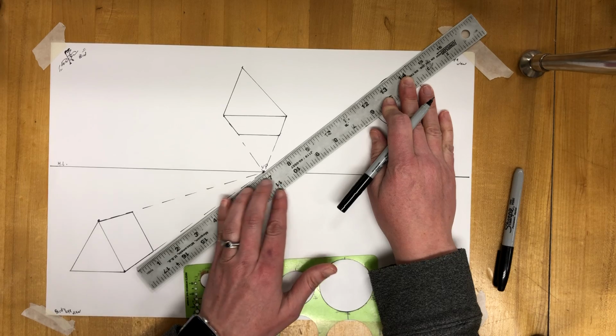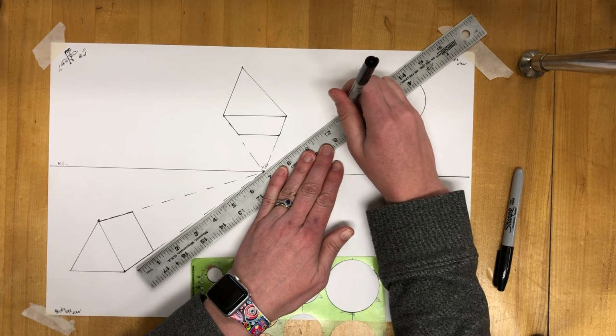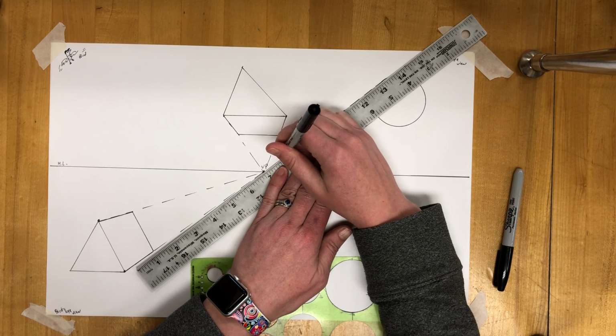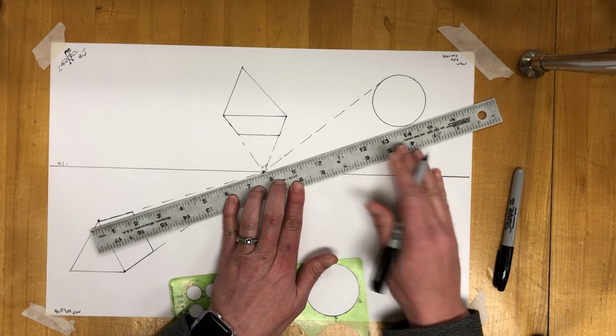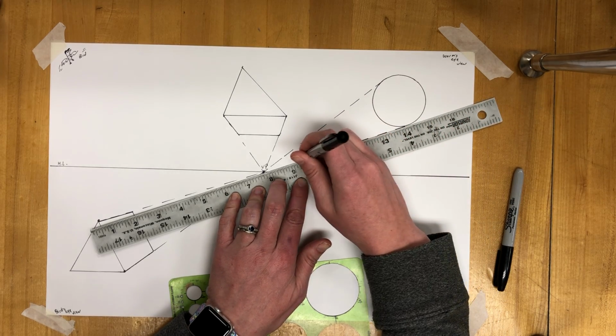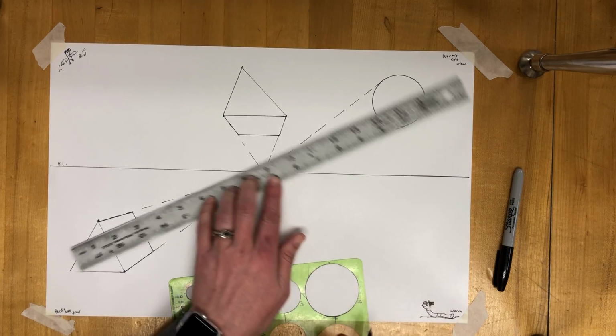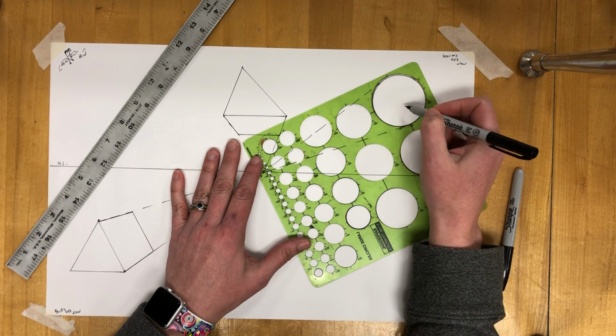So I'm going to swing my ruler up to the outermost edge that I can find, make a dotted, dashed, or otherwise light line directly to the vanishing point. Do the same thing on the bottom, and we're going to have something that looks kind of like an ice cream cone.